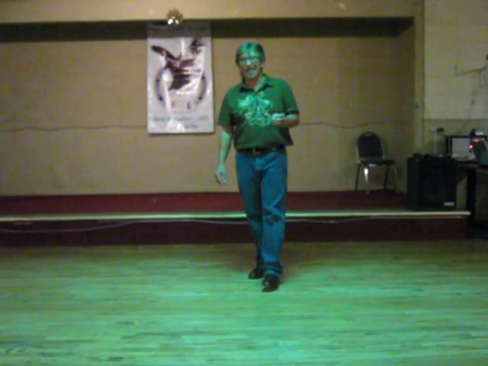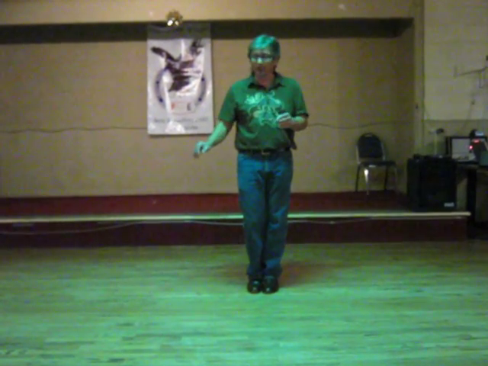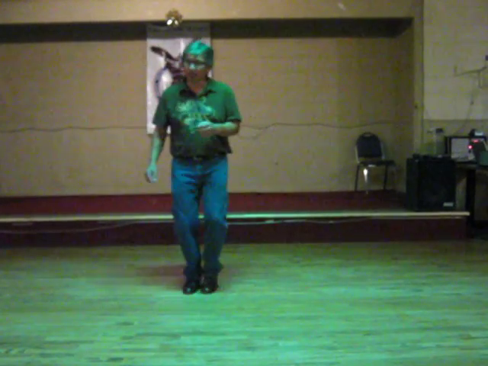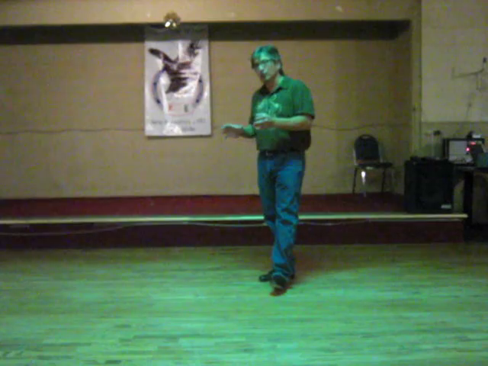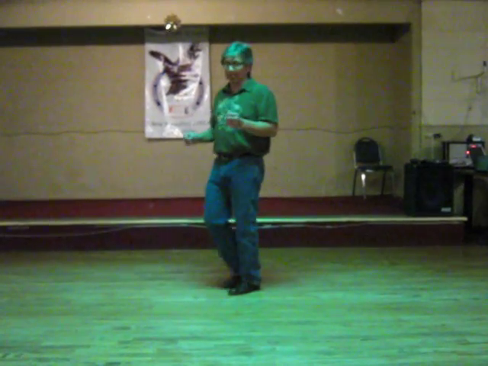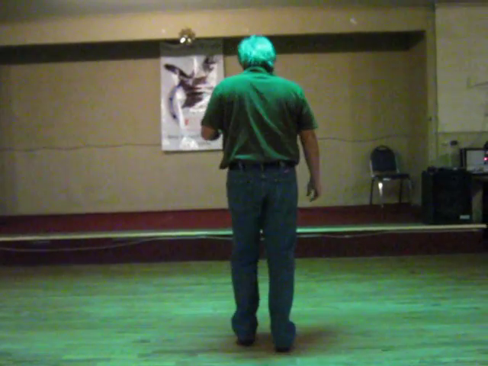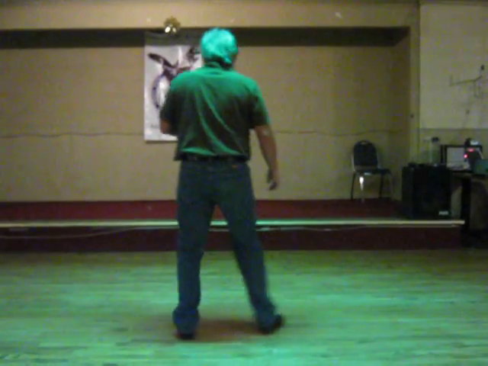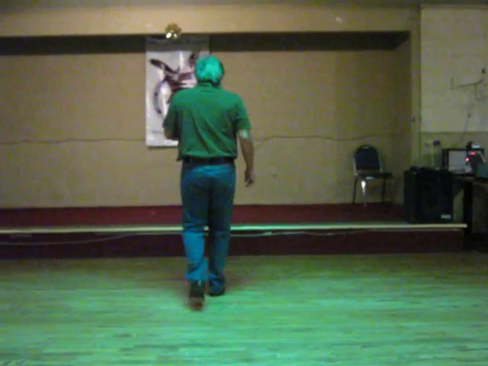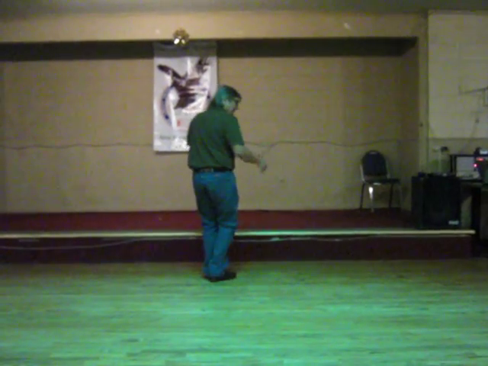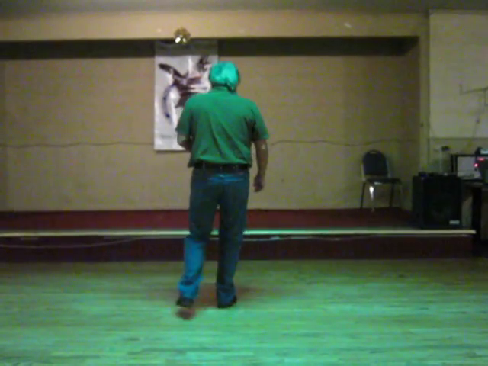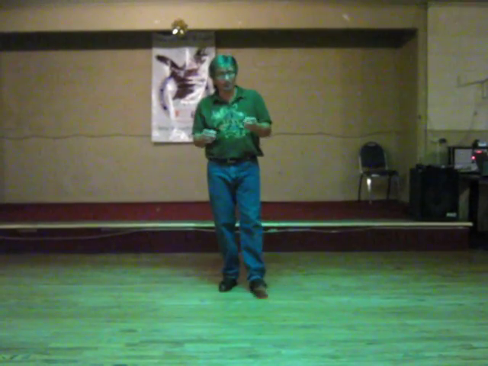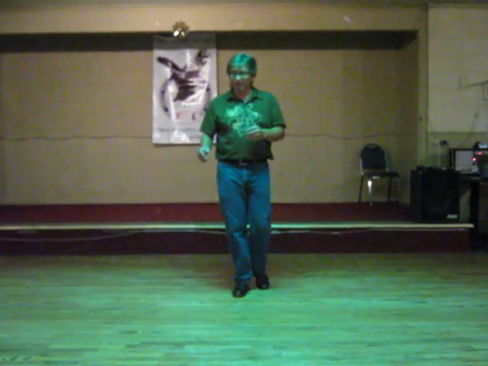There's several different names for them. If we're doing it to the right or to the left, you're going to go side, together, side. As I said, it's usually 3 steps and 2 counts. So going forward, forward, forward, and you can do it going backwards as well. Shuffle steps. So we've got vines, grapevines, and shuffle steps.